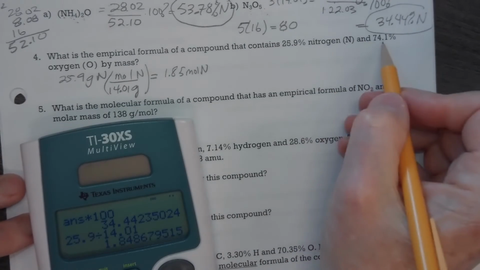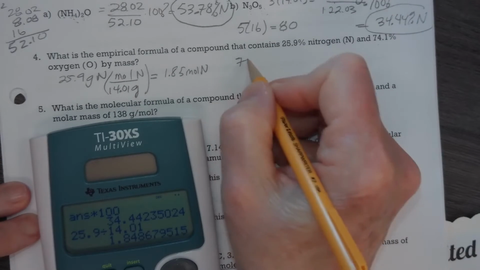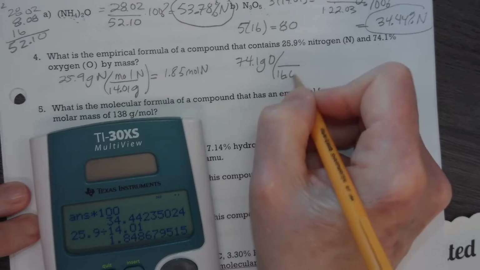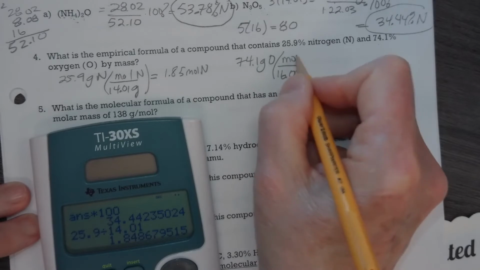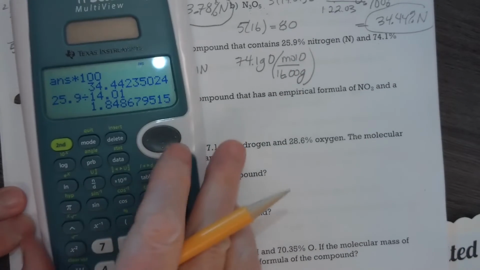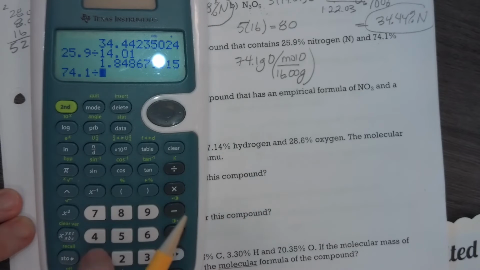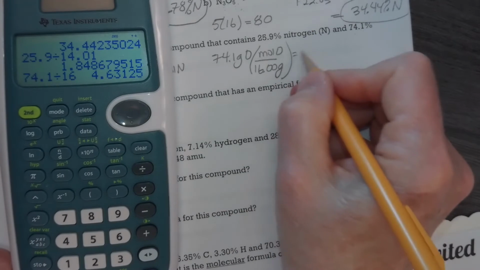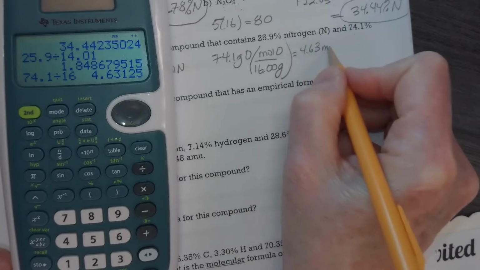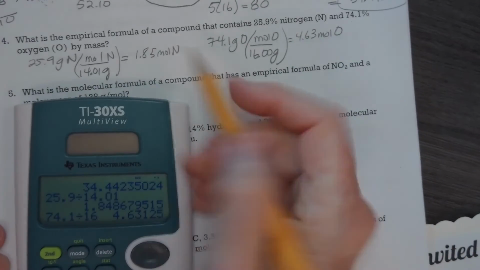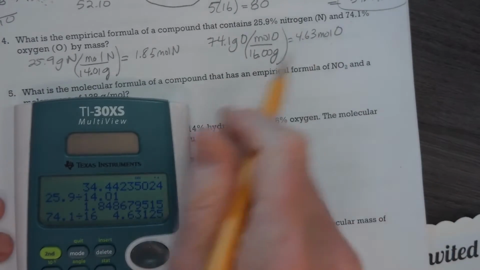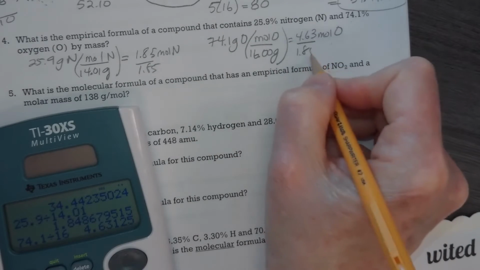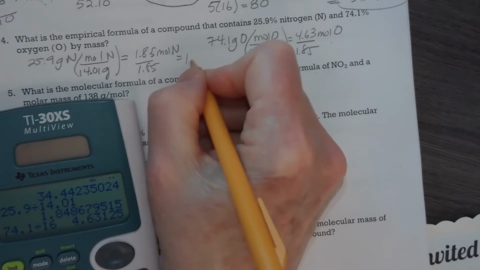And then I have 74.1%. Again, I'm going to turn that to grams. Oxygen, by now you should know, is 16.00 grams per mole. 74.1 divided by 16 is 4.63, approximately, moles of oxygen. Now, which one is smaller? 1.85 is smaller than 4.63. So to find the ratio, I divide them each by 1.85. Of course, this gives me 1 mole of nitrogen.